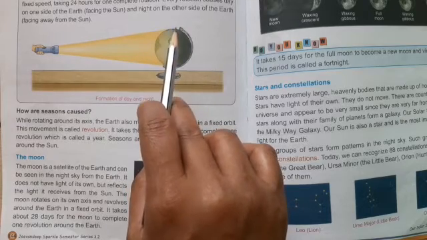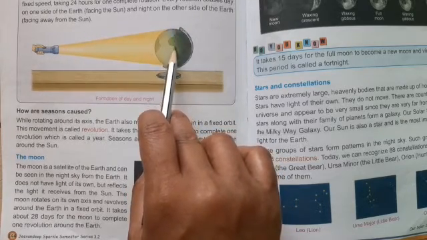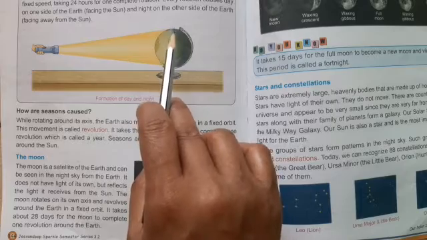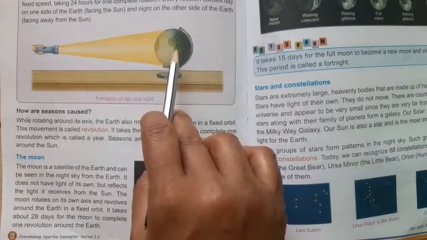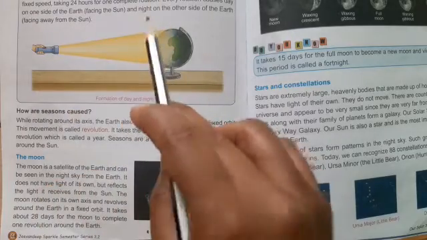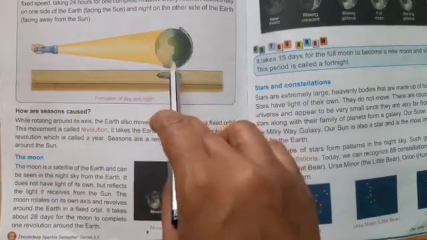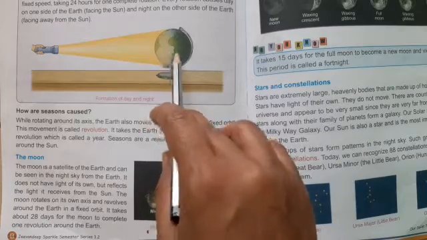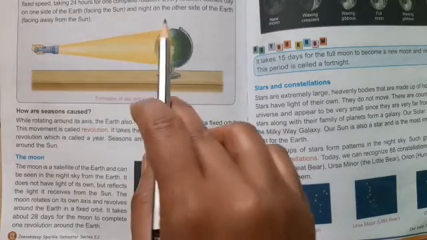While rotating around its axis, the earth also moves around the sun in a fixed path. That fixed path is called the orbit. This movement is called the revolution.